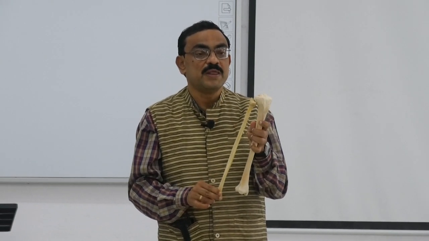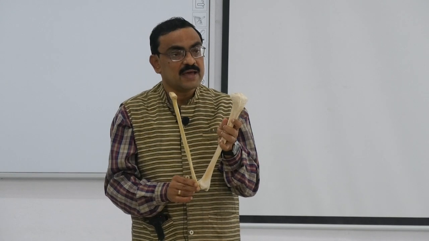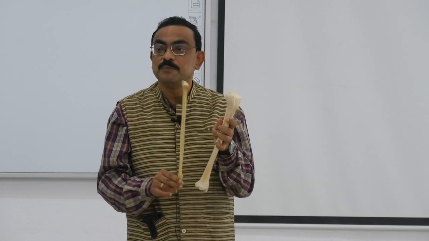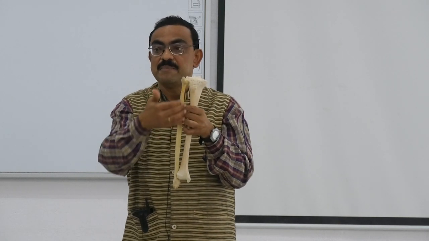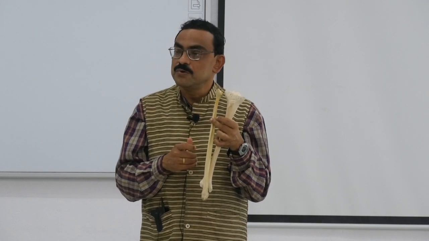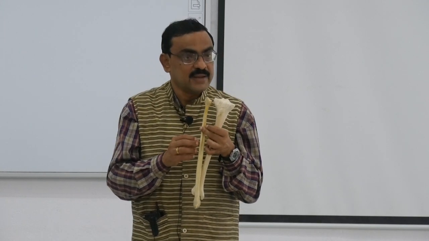So it forms superior, inferior tibiofibular joint, as well as in between tibia and fibula there is a membrane which is called the interosseous membrane, which forms the middle tibiofibular joint.